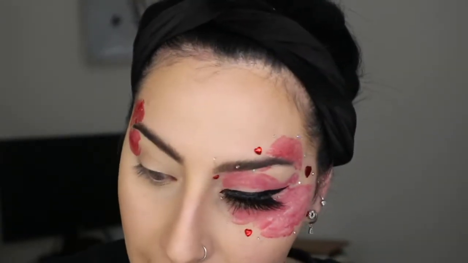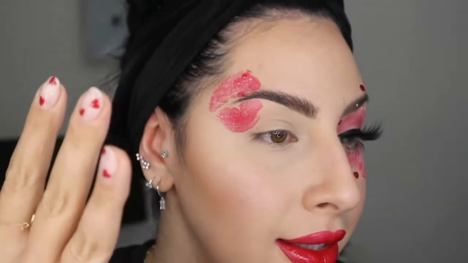How cool is that? If you want to add more lip stamps, I would highly recommend that you take a brand new saran wrap, and of course adding a little bit more gloss will help. Try to create a different style of lip.